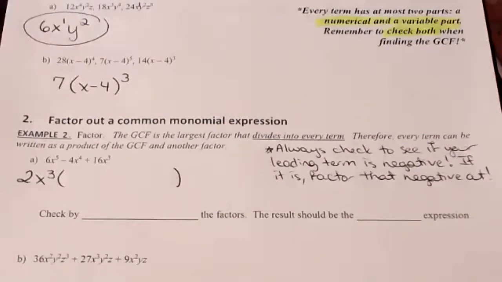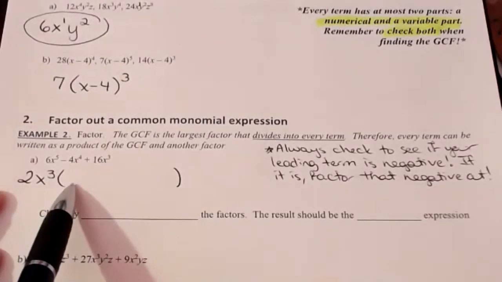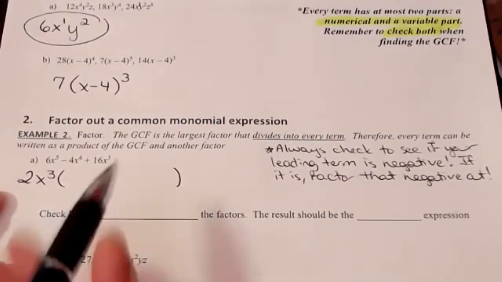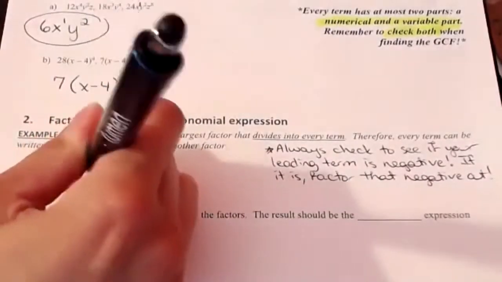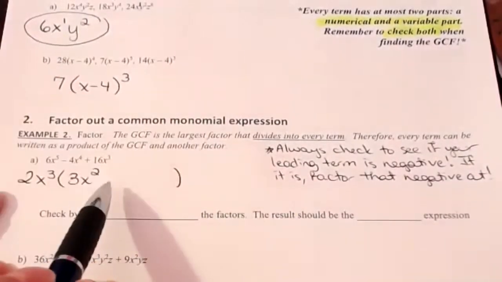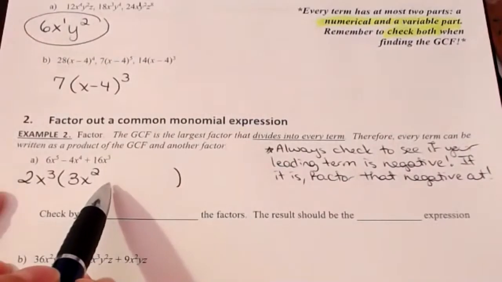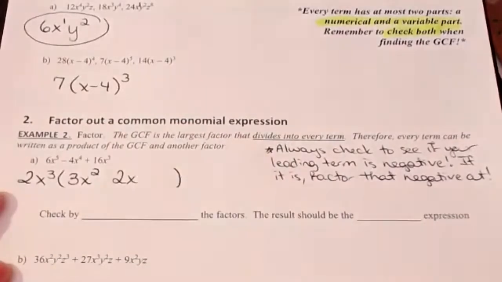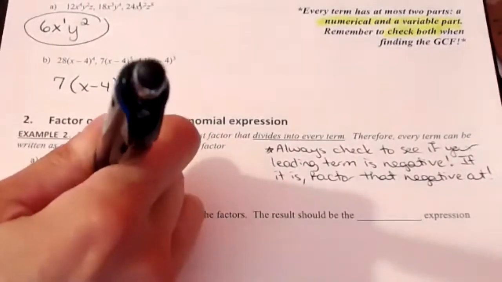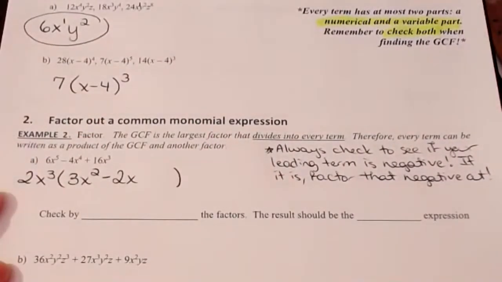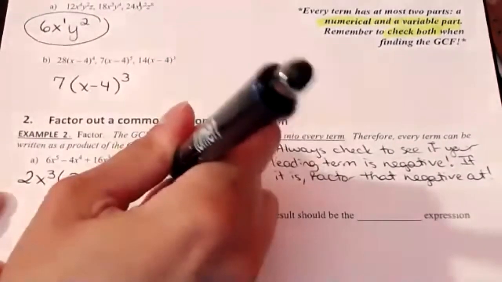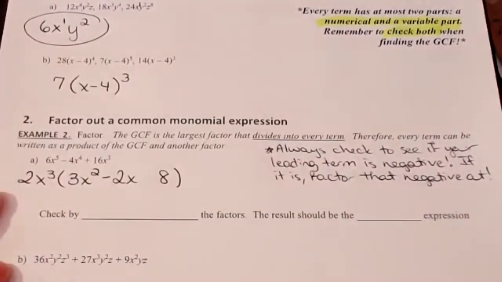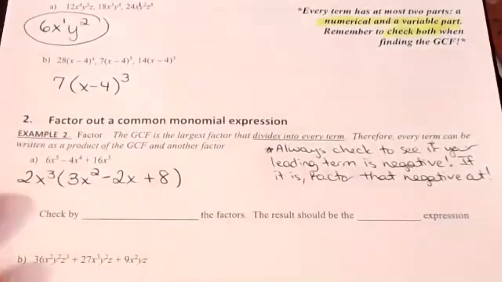Okay, who would like to tell me what is in the parentheses? Give me your first term only. 3x squared. Yes, 3x squared. Someone else, give me your second term only. 2x. Good, give me a sign in front of that. Minus. Yes, beautiful. And lastly, someone else, give me your third term. 8. Yes, give me a sign in front of that. Plus, addition. Beautiful. Yeah, that's perfect.